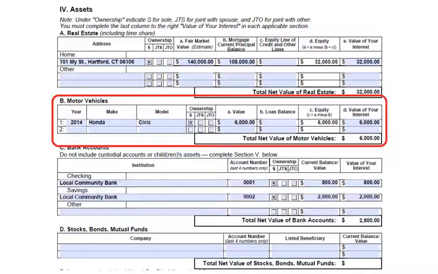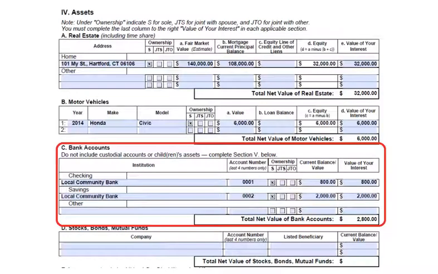Add up all the values in column E and enter the total in the box on the line labeled Total Net Value of Motor Vehicles, or allow the automated form to do it for you. Part C is labeled Bank Accounts. This area is for your bank accounts. Do not include accounts that are in your children's names. They will be entered in another section.